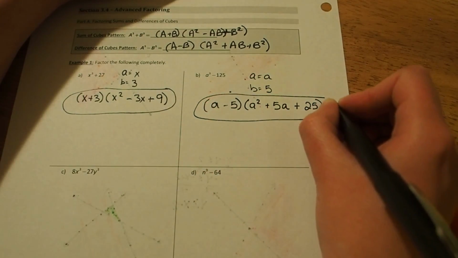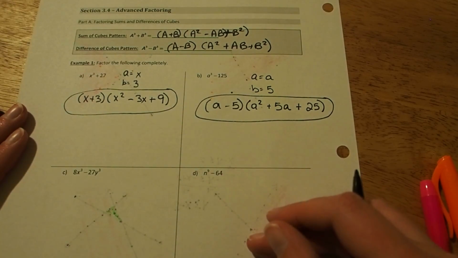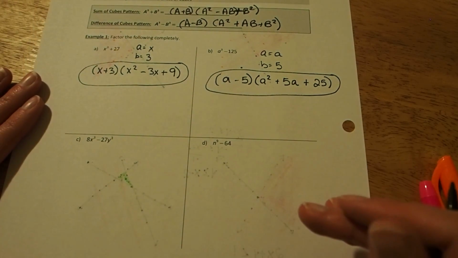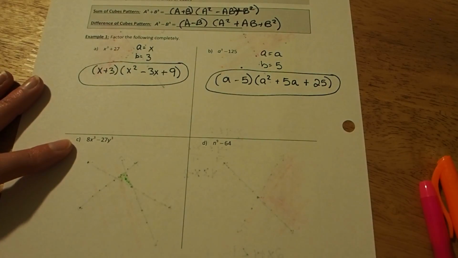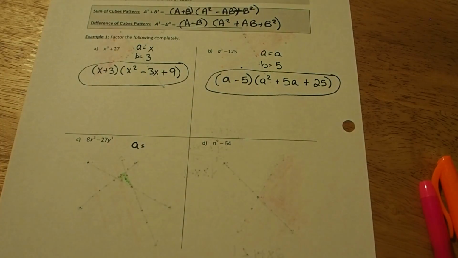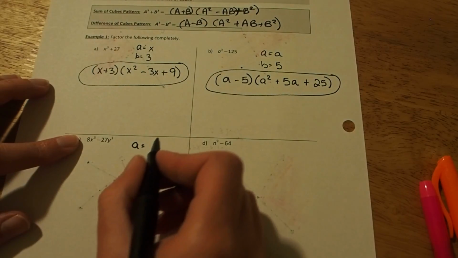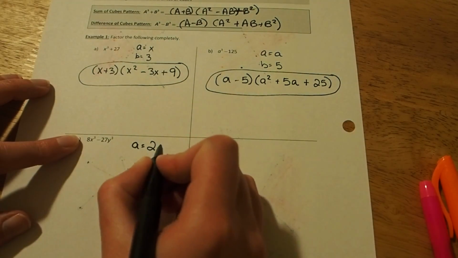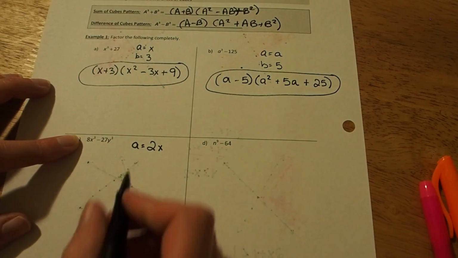So factoring a sum or difference of cubes is a matter of applying the formula for factoring a sum or difference of cubes. Now the next two get a little more interesting. So I'm going to start with the a value. There is a number and a letter in that first term, so I want to know what number cubed gives me 8. That's going to be 2, and what letter cubed gives me x cubed, that would be x. So I'm going to have 2x for a.